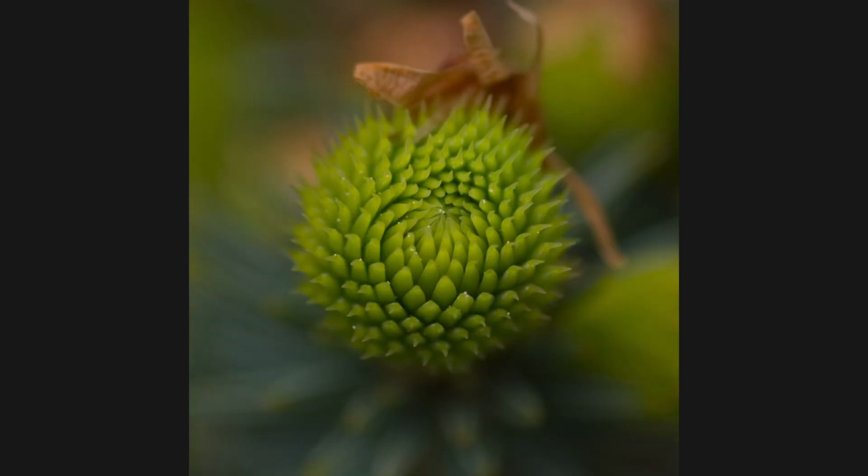So in this one you'll see we've got the flower bud, or I'm not quite sure what it is, but it's the macro shot there in the middle, focused on the bud, and around the edge is out of focus, and that's creating the negative space in that case.